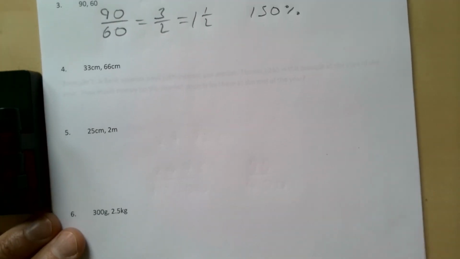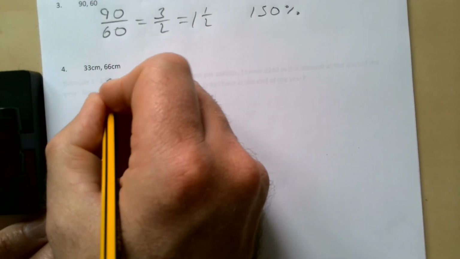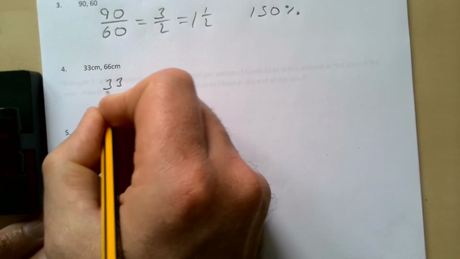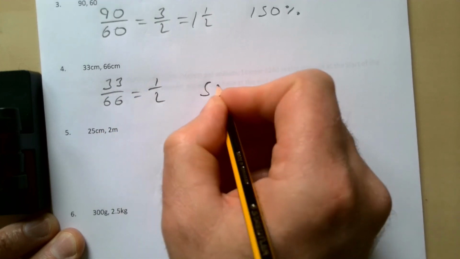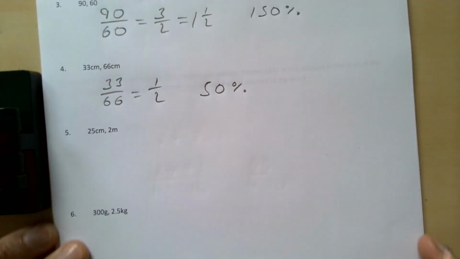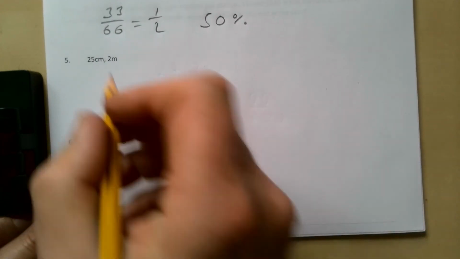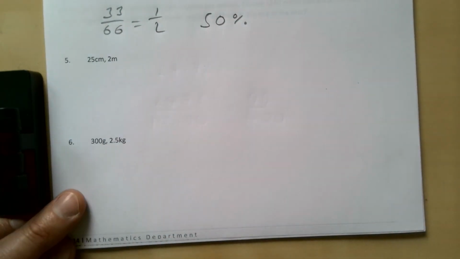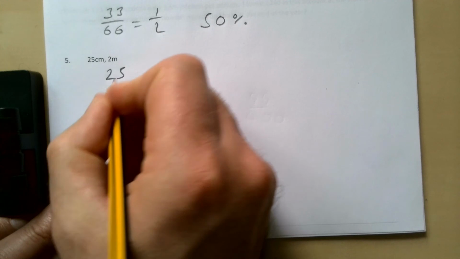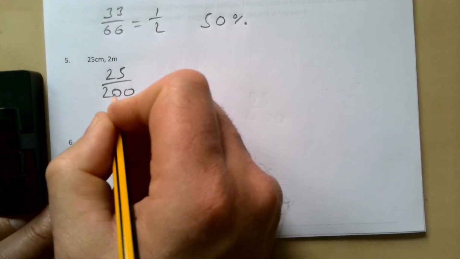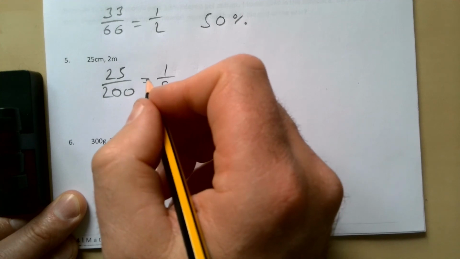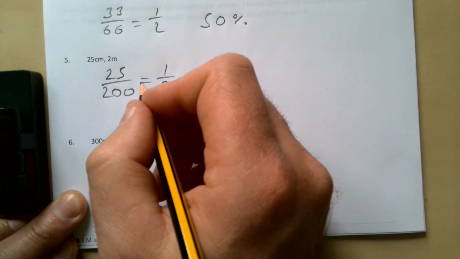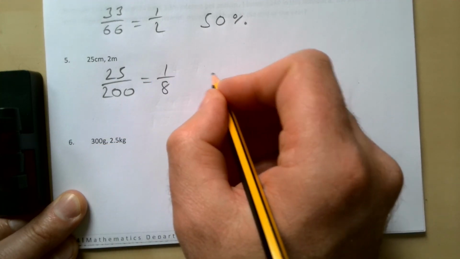33 and 66. So 33 over 66 is going to be a half. That's a nice straightforward one. That's going to be 50%. 25 centimeters and 2 meters. We just need to be careful obviously with this one. So that's going to be 25 over 200. That cancels down to 1/8, and as a percentage, it's going to be 12.5%.